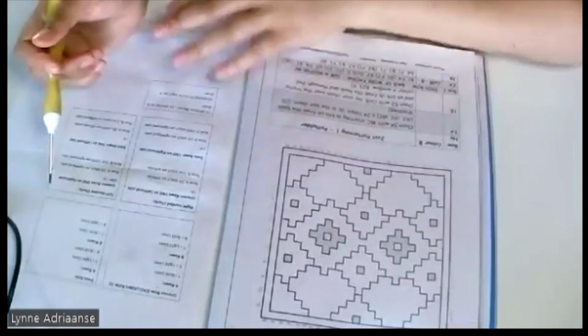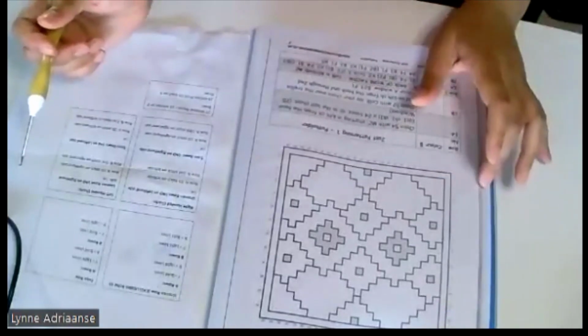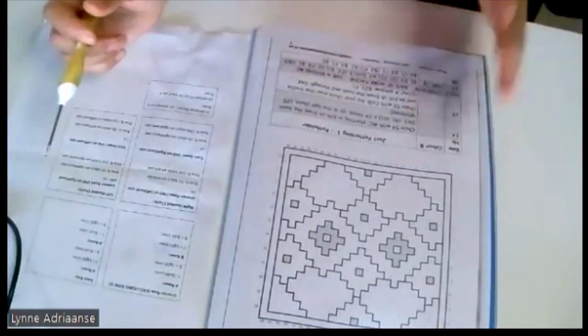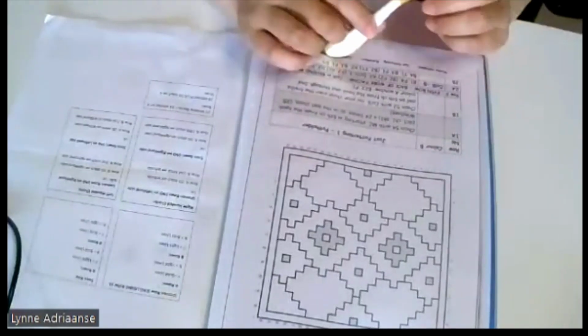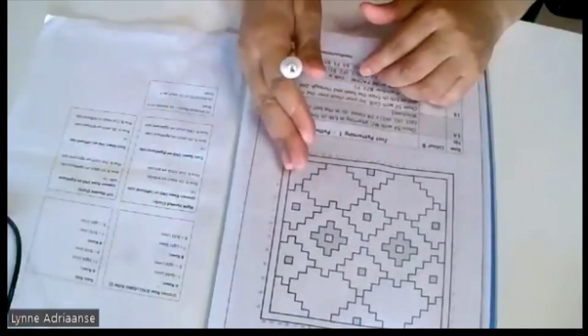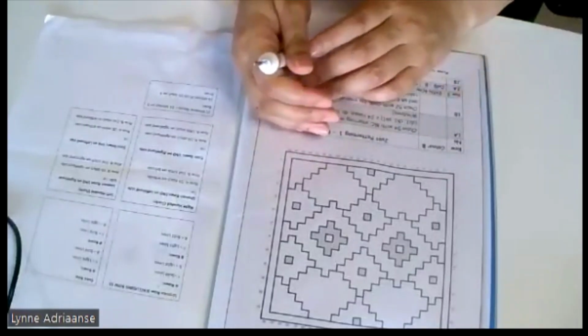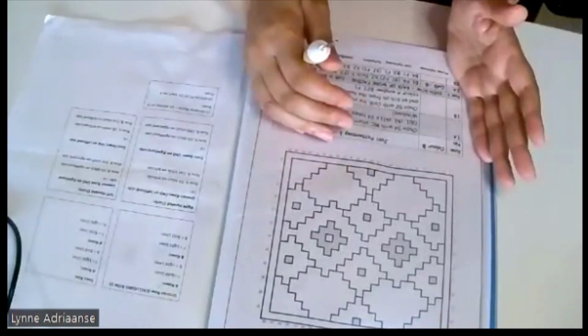For left-handed charts, on an uneven numbered row, your outside border stitch is on your A row, remember? So outside border stitch and your end stitch on your B row is going to be on the right-hand side. And for an even numbered row, it's going to be on the left-hand side.